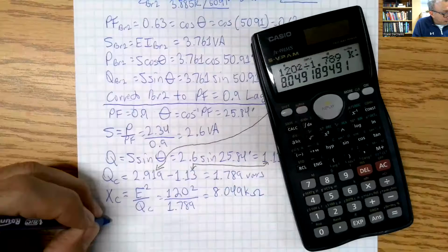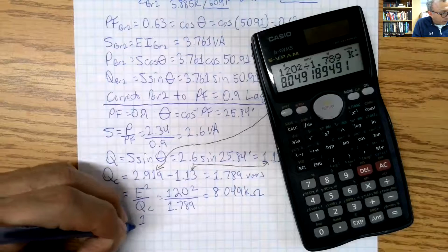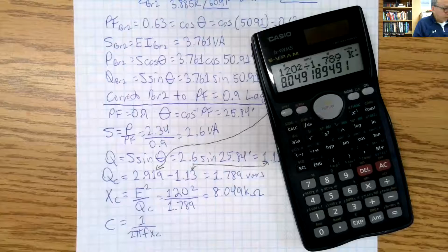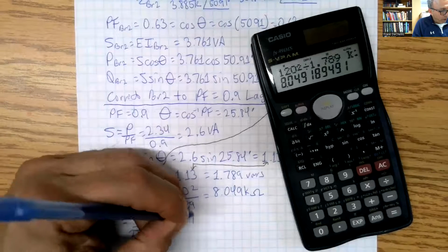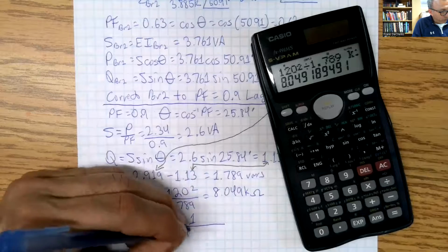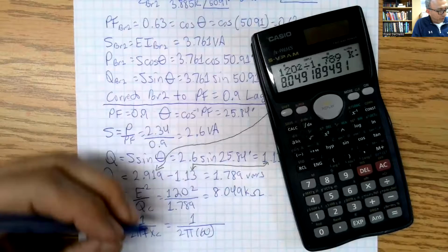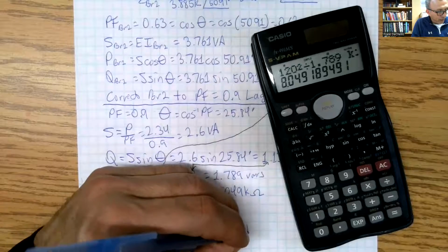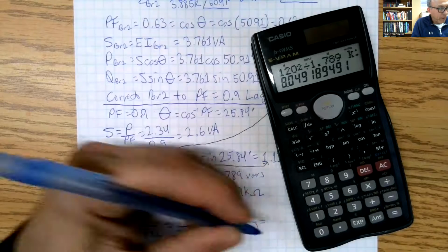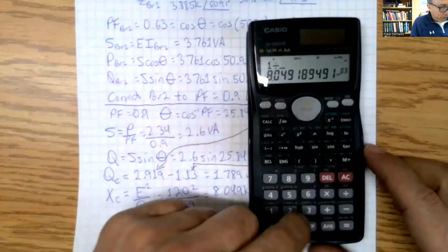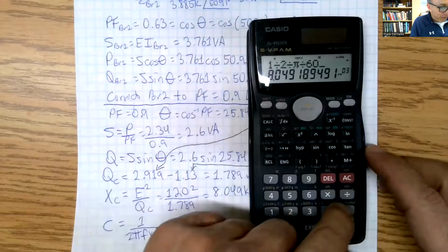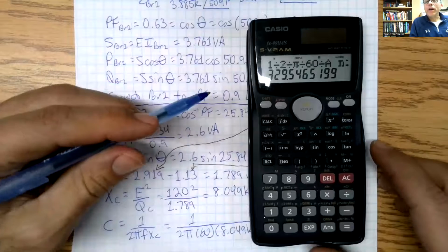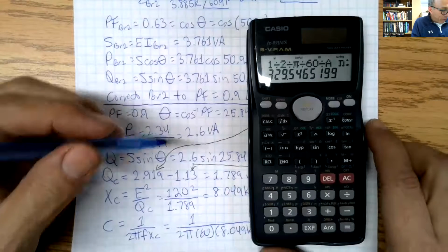The actual value of C is 1 over 2 pi F XC, which works out to 1 over 2 pi 60 for frequency, and XC is 8.049 K. And we get 329.546 nanofarads.